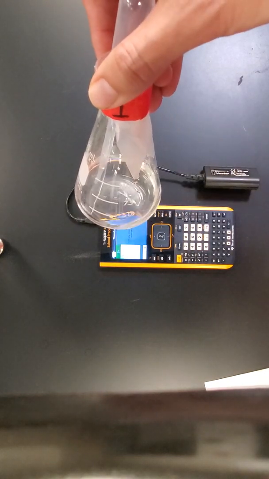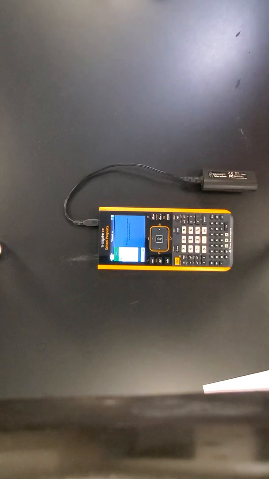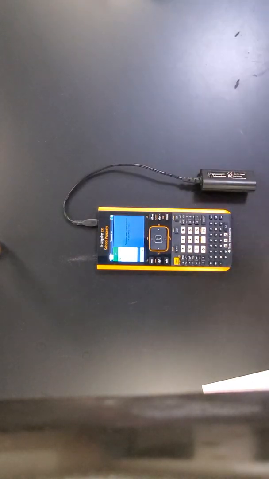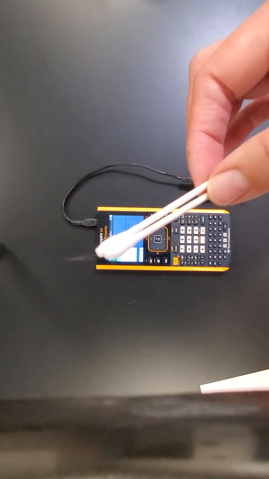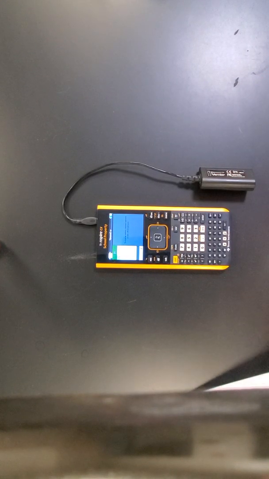Okay, we also have acetic acid that is in this container, and we also have distilled water. So in addition, we also have cotton swabs for you to use. So that's pretty much all the equipment that you're going to be using today. Make sure that you read the procedures thoroughly, and that at the end you can go ahead and pour all the chemicals in the waste container.